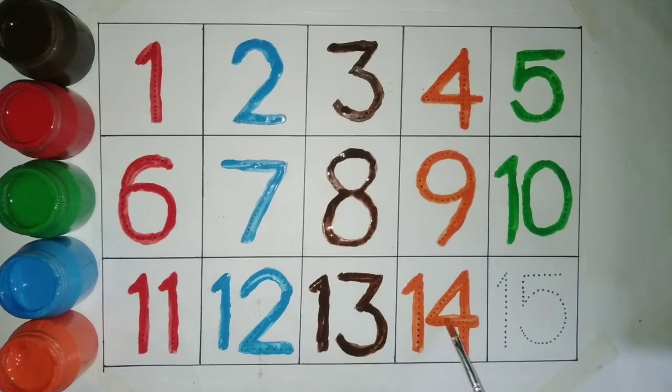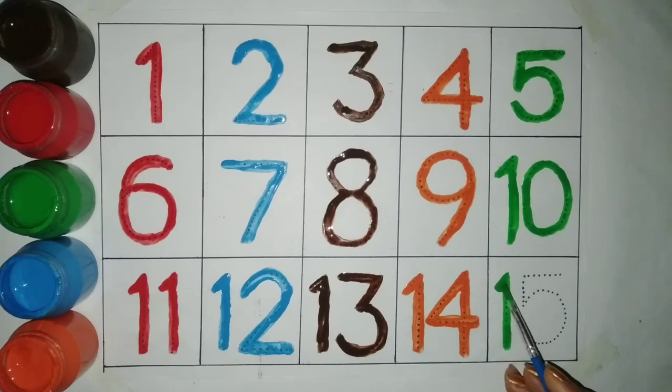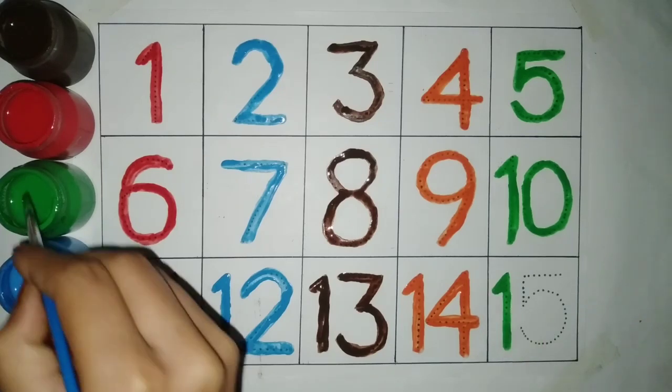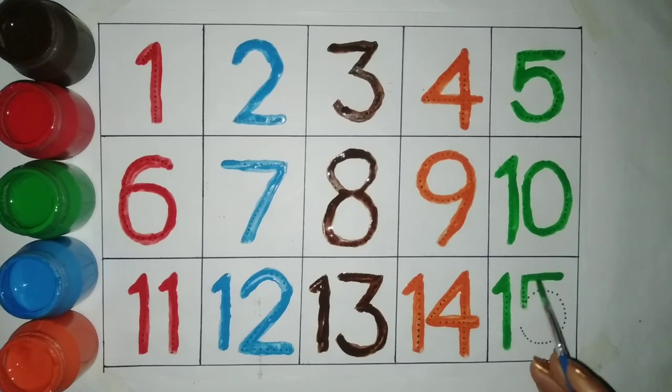Next and last number is 15. This is green color. 1 and 5. 15. Kids say 15. This is green color. Say 15. This is 15.